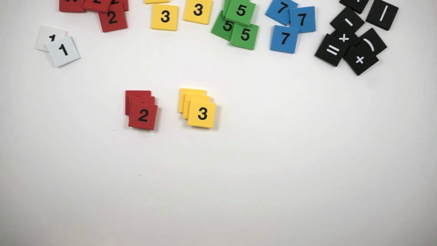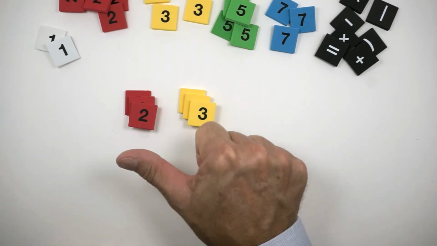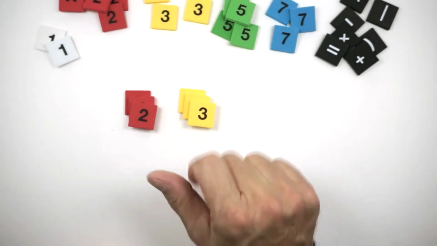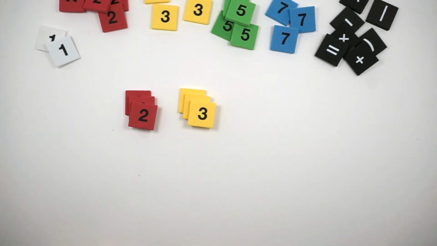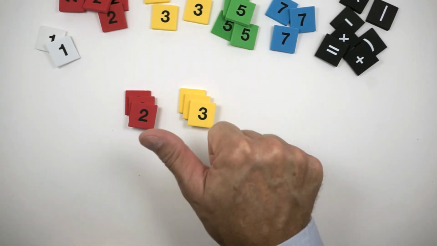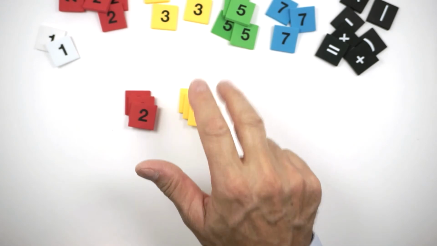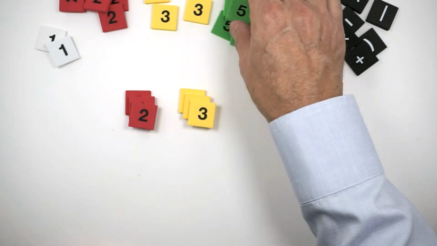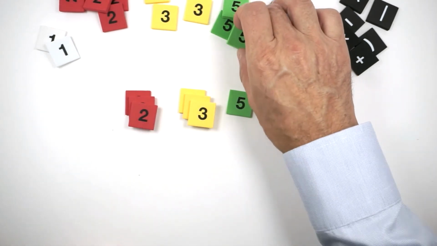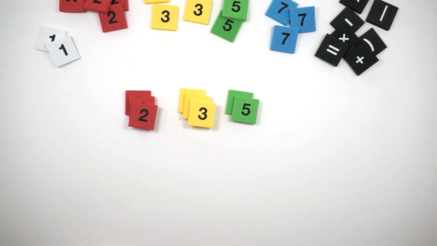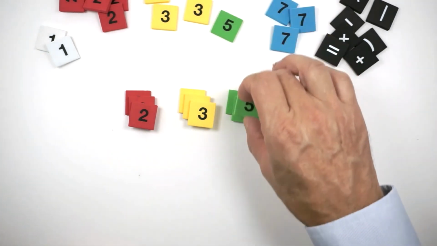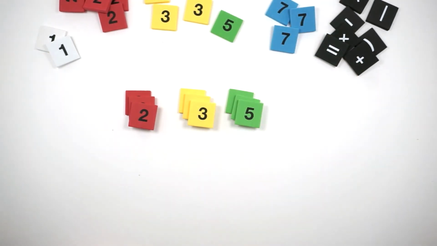2 cubed, 2 to the third power, a 2 times a second 2 times a third 2. 3 cubed, 3 to the third power, 3 times a second 3 times a third 3. If I try this with 5s, I've got 5 times a second 5, there's 5 squared. And 5 squared times another 5 is 5 cubed.